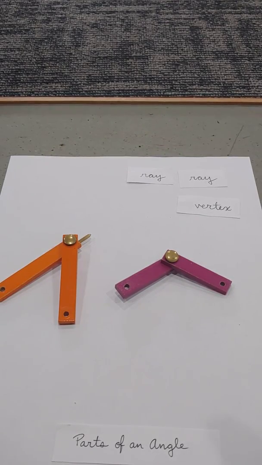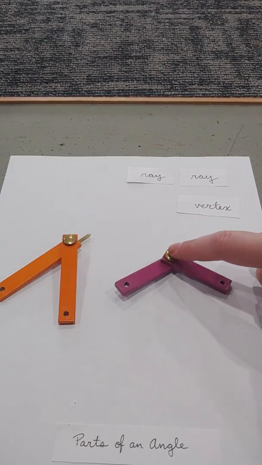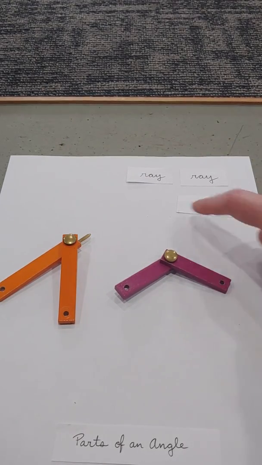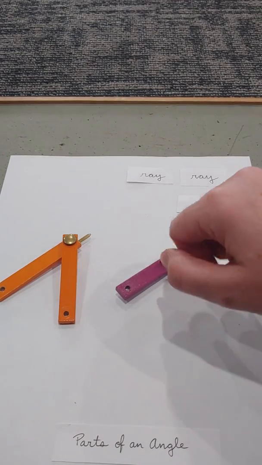For now, we're going to stop our lesson here because this is some of the parts of the angle that we need to know. We have the rays. Those are the lines that end and are no longer technically a line. They stop and keep going in one direction. And the vertex is where they meet. And the angle is any space trapped inside.